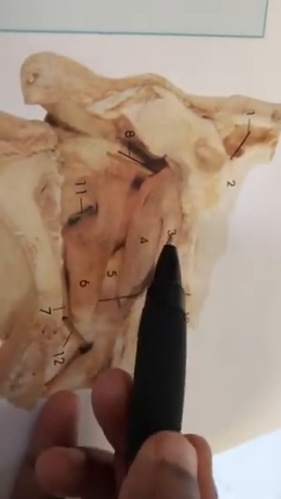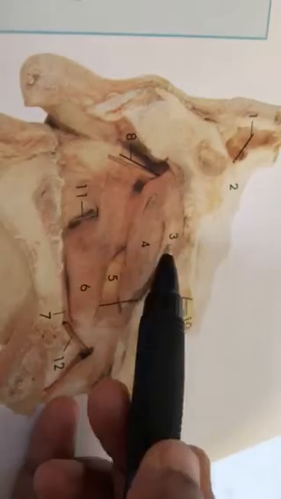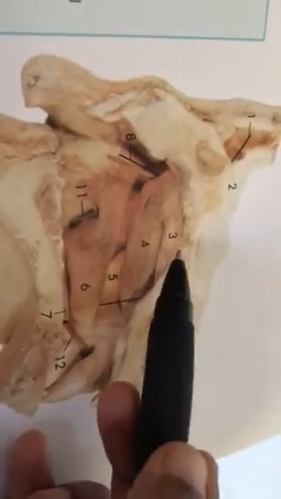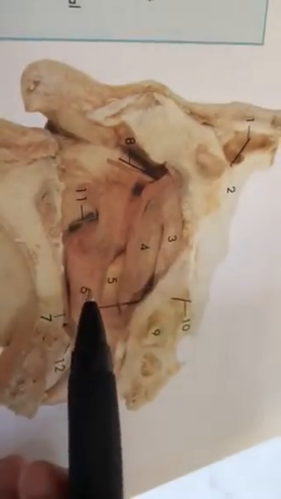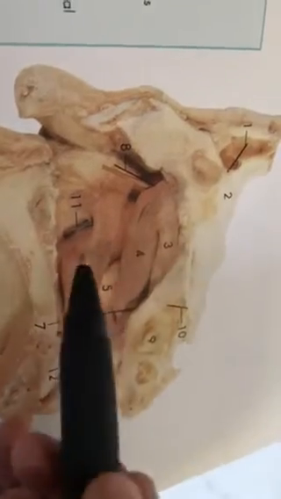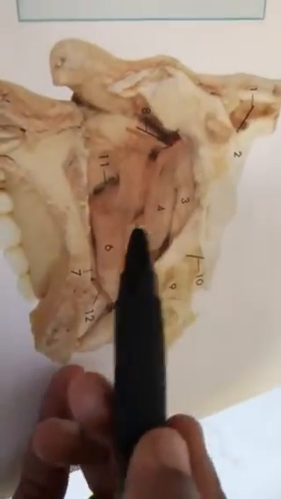So very important, these two are extensions from the ethmoid bone, shelf-like projections from the ethmoid bone. This is a separate bone, that is very important. So in these openings everything you know. That's all about the lateral wall of the nose.